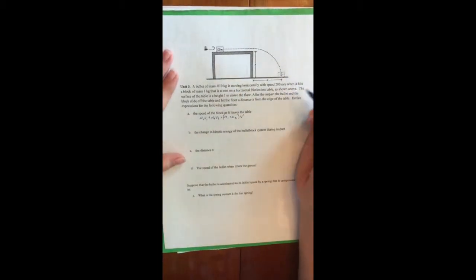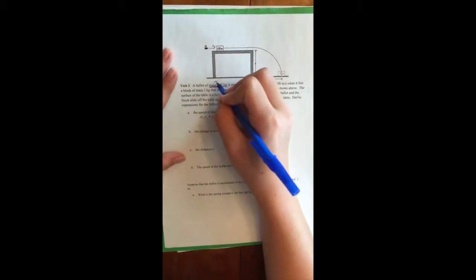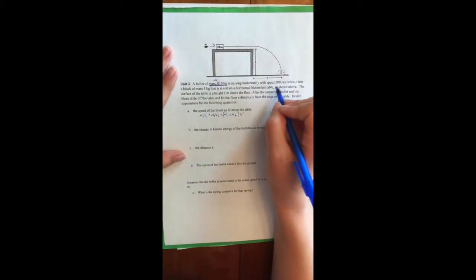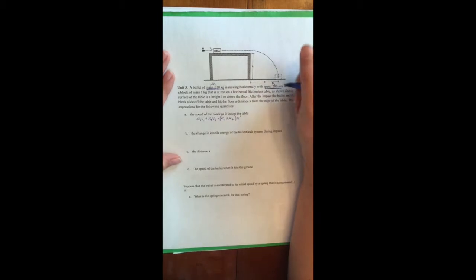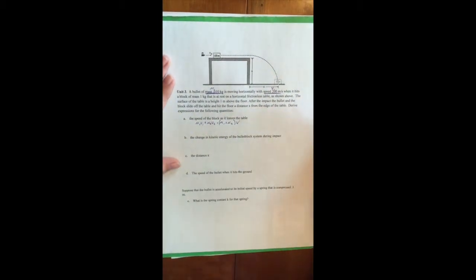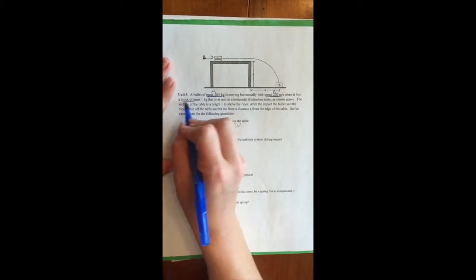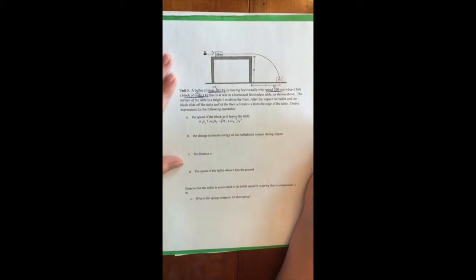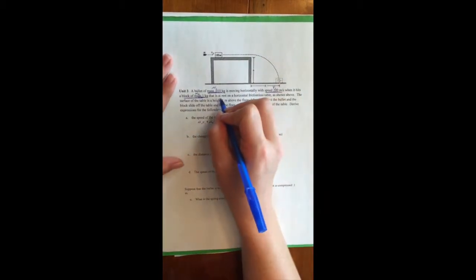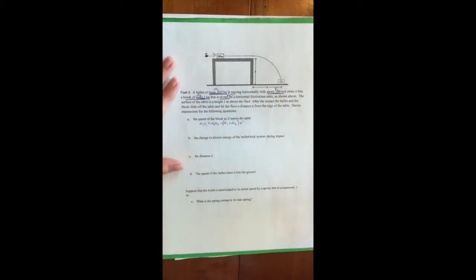Here is the mass of the bullet, which is m1. Right here is our initial velocity, so v1. The block would be m2, and it's at rest, so that means v2 equals 0.